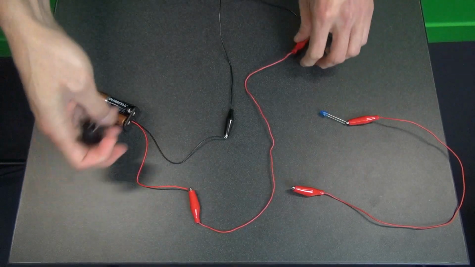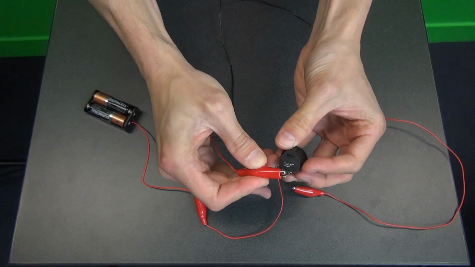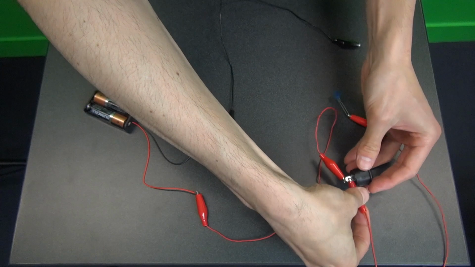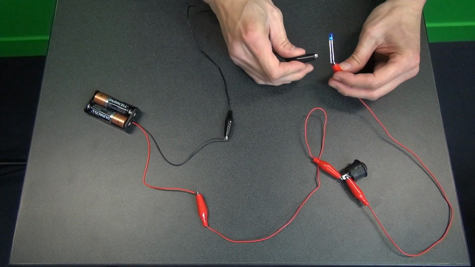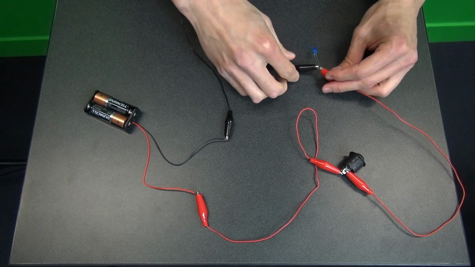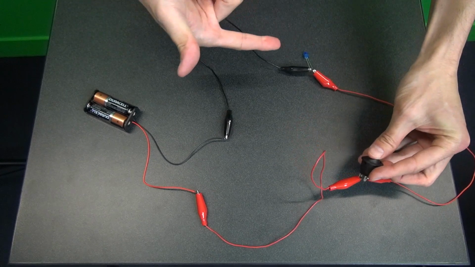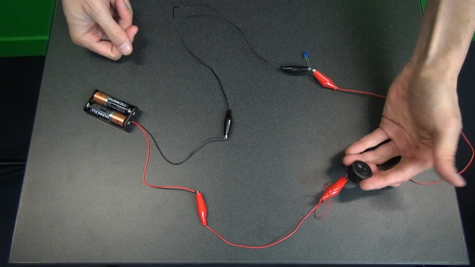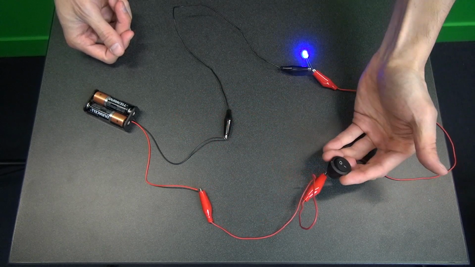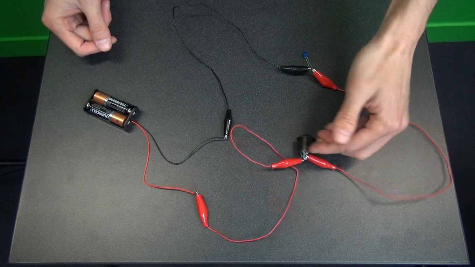So, all right, I'll clip that. Clip that. Clip that. And finally, I'm going to clip that. And you can see now the light is off. The switch is in the off position, so when the switch is in the on position, the light turns on. Great. Not complicated.